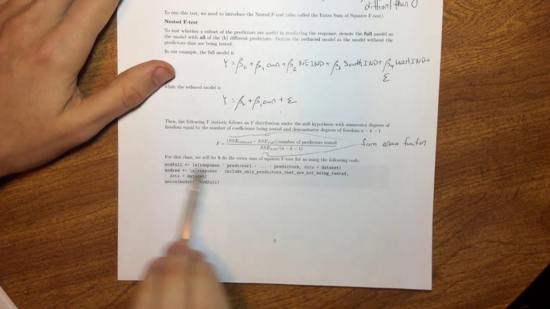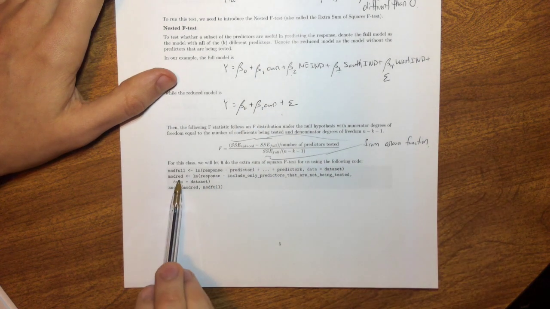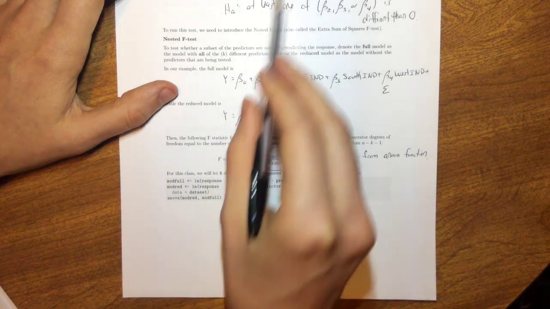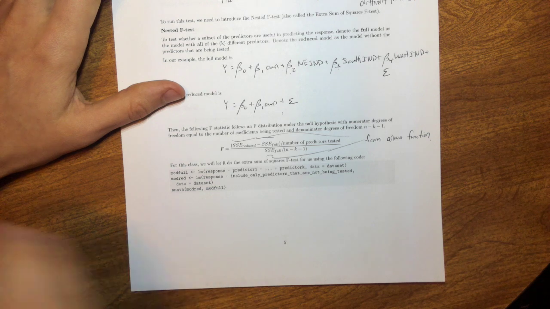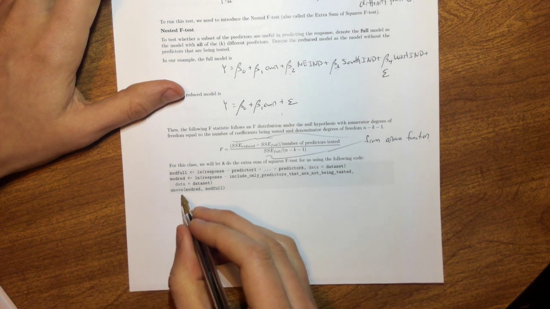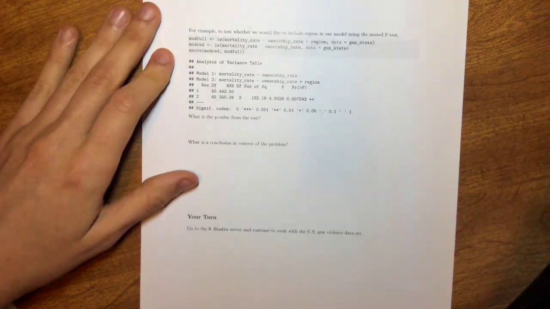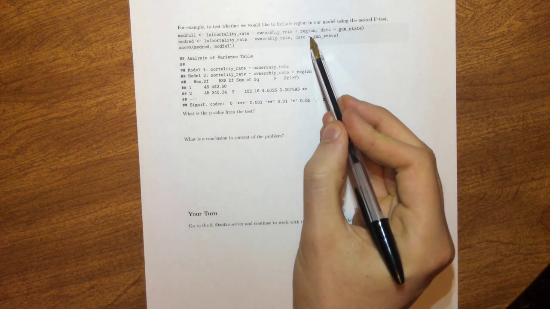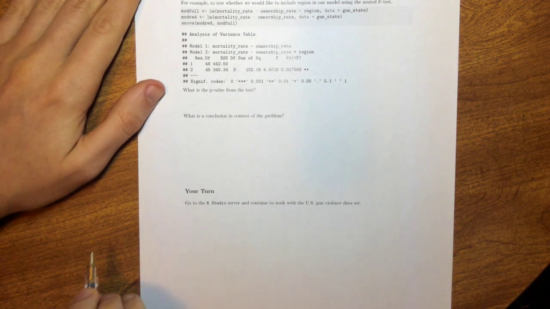And what we're going to do in R is we're going to fit our full model, so that's this model with all the predictors. We're going to fit the reduced model, the model without whatever we're kind of leaving out from the test. And then we're going to use the ANOVA function to give us the output for a nested F-test. We can see this in action up here, and you'll get some practice doing your own nested F-test in the R your turn part of this handout. For now, let's just look at the output.